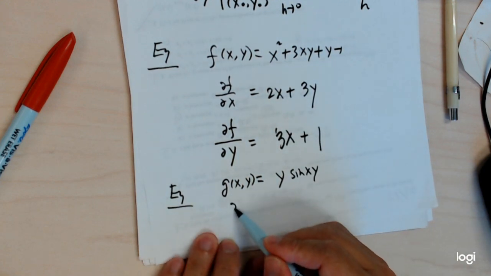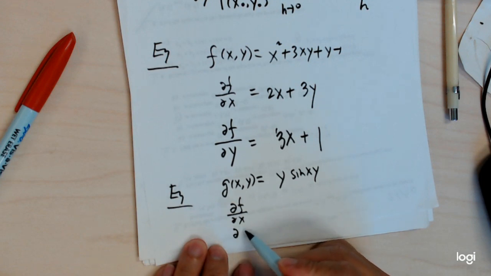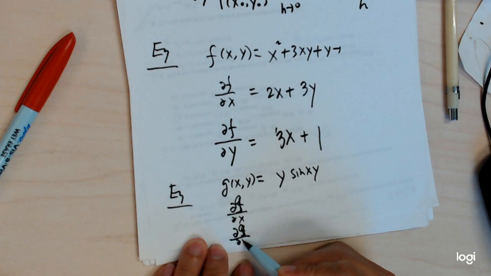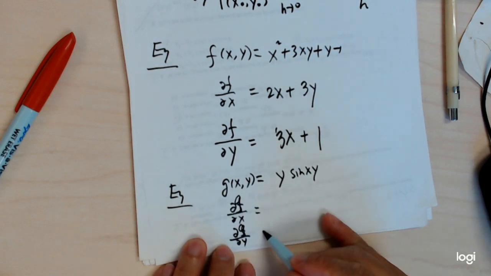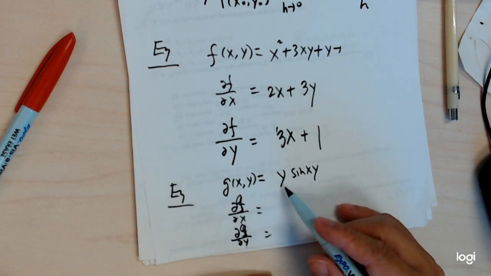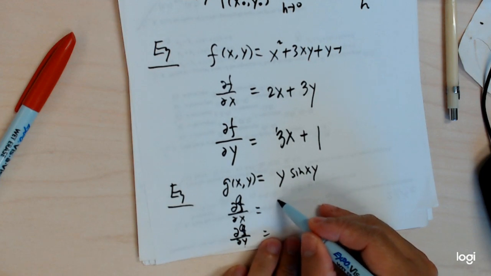So let's think about what is the partial derivative with respect to x, and then what is the partial derivative of g here with respect to y. So I want you guys to maybe pause here for a minute and actually work this out. Okay, pause here for a minute and work this out, and then I'll tell you the answer.